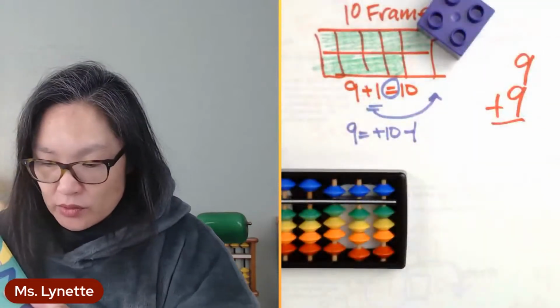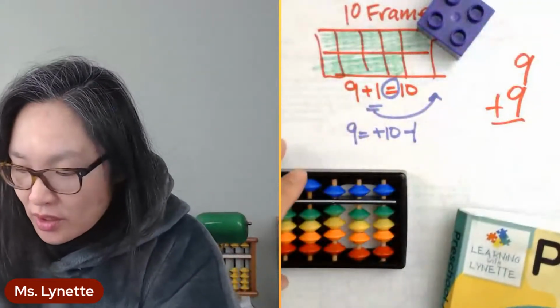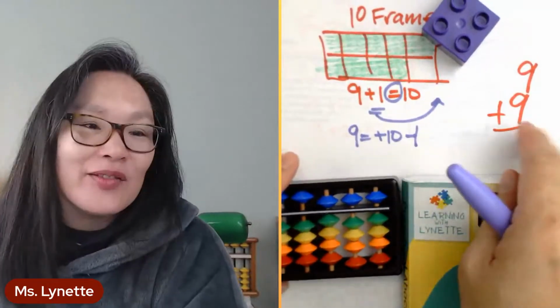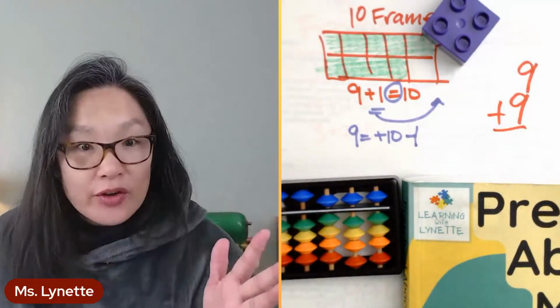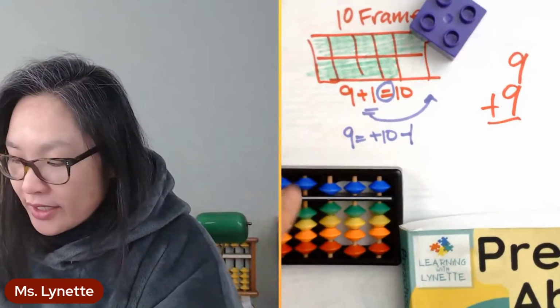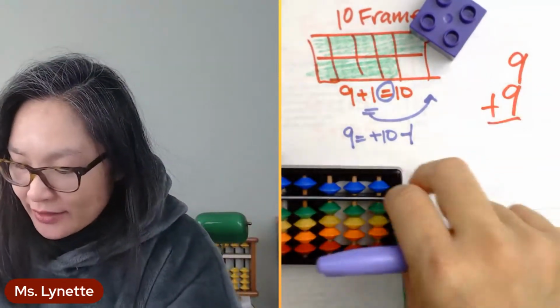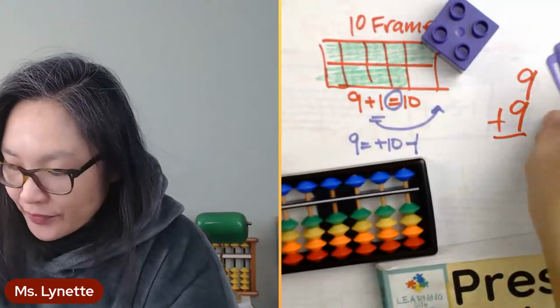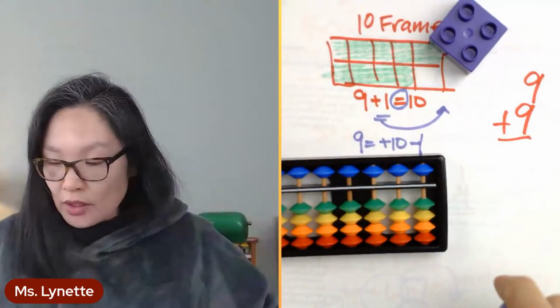Where was I going with my story? Building blocks. Okay, we're still in this one question. Let me know if you have any questions, because I'm just going to keep rambling because I love talking about abacus. Okay, so we're having this 9 plus 9. On our abacus, I've got to redo it. On our abacus, we have 9.